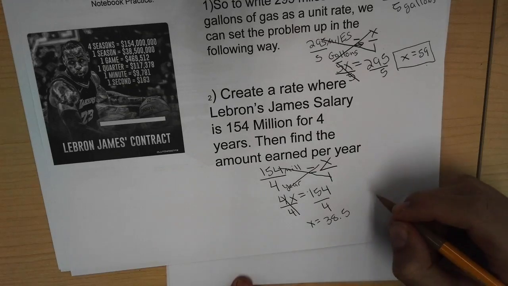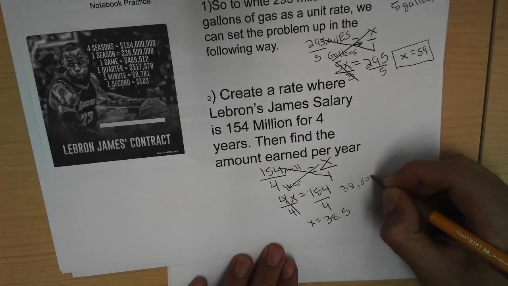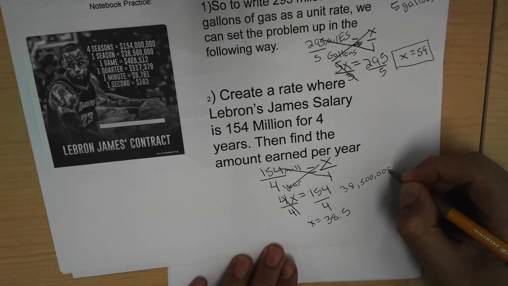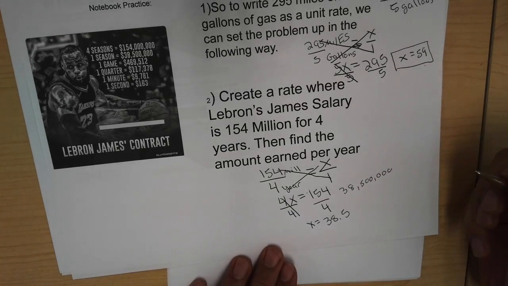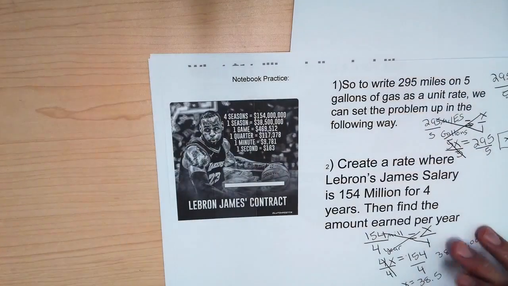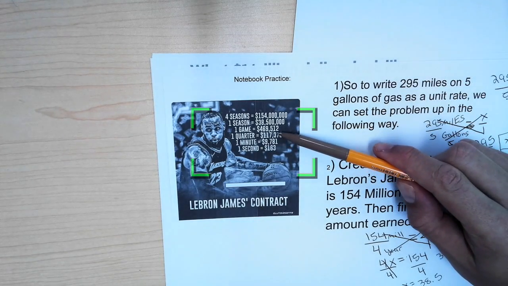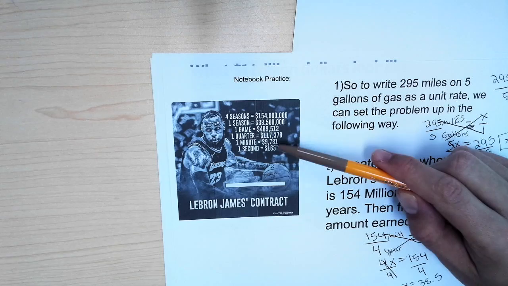So that's in millions. So LeBron James' salary for one season is $38,500,000. If you look over here at the meme again, you'll see what LeBron James makes per game, per quarter, per minute, and per second.